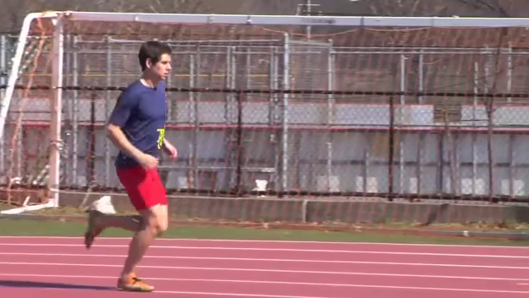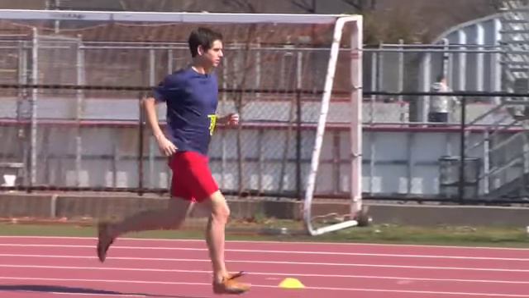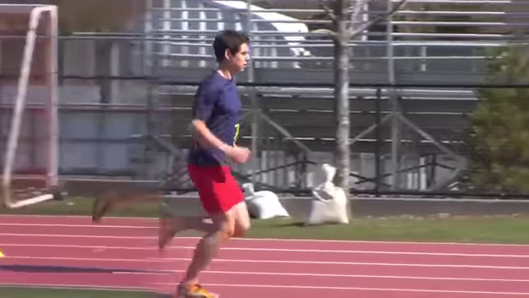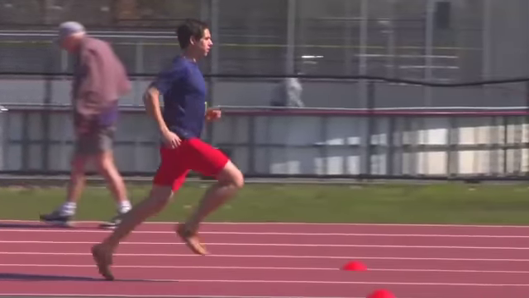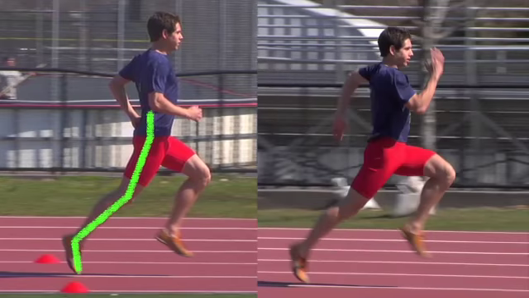Here, the extension of the ankle, knee, and hip joints is insufficient. The ideal extension will vary with running speed. As seen here, the extension will be somewhat less powerful when running long distances than when sprinting.